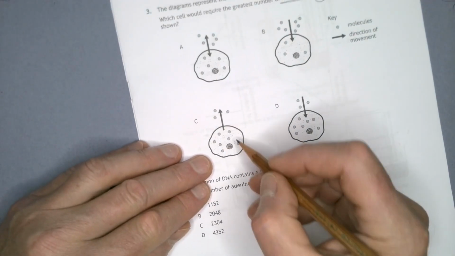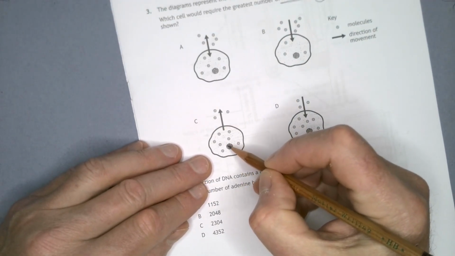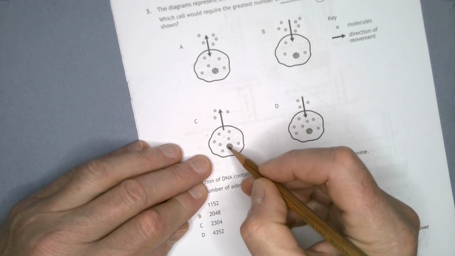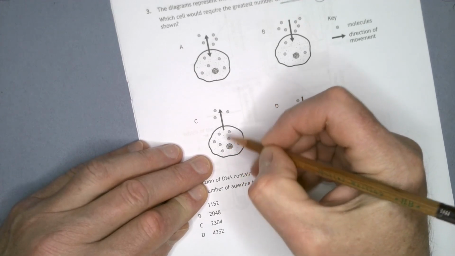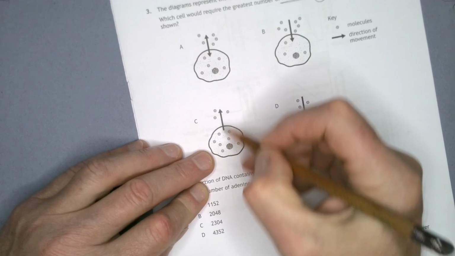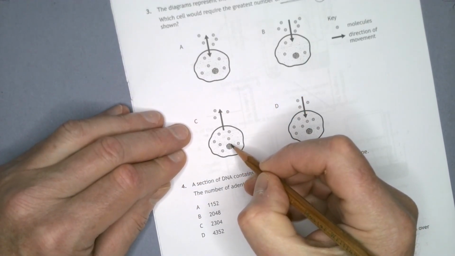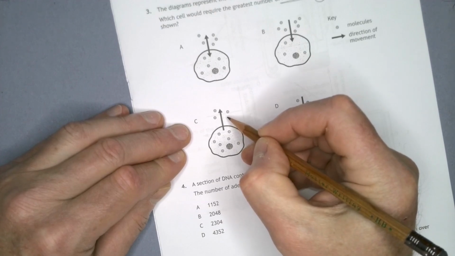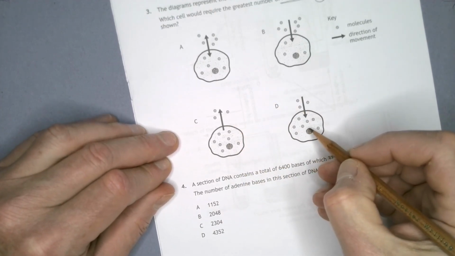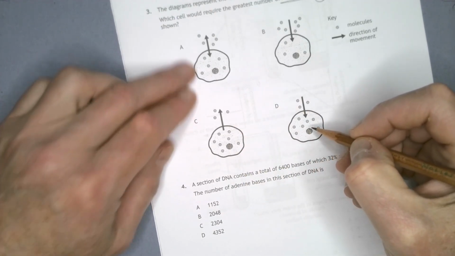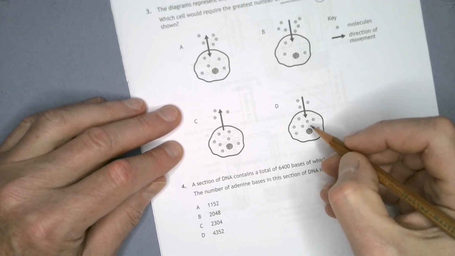Cell C here has got more molecules inside the cell and fewer outside, and it's going from high to low, because the direction is the opposite direction of the previous one, high to low, which means that this is also diffusion. We're going downhill, high to low. So D, let's have a look at it. It must be the answer because we've pretty much rejected the first three.